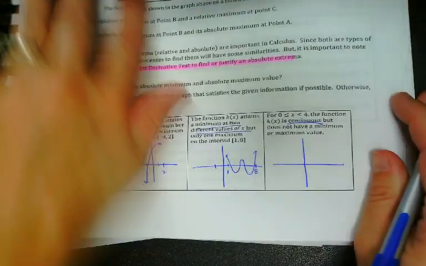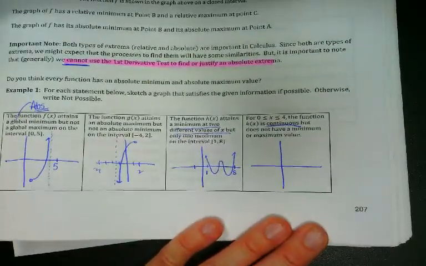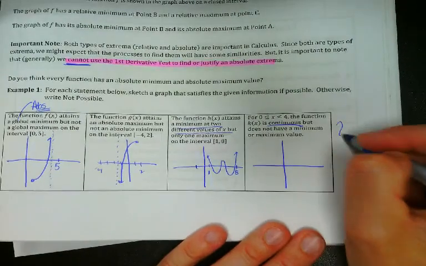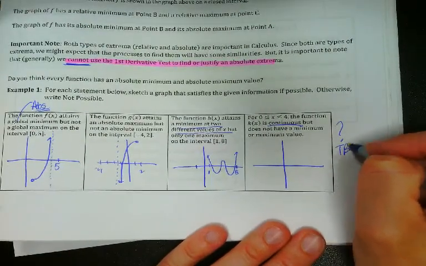Fran, you're throwing off my train of thought here because my answer was no. All right, to be determined. I'm going to think a little more about that one.